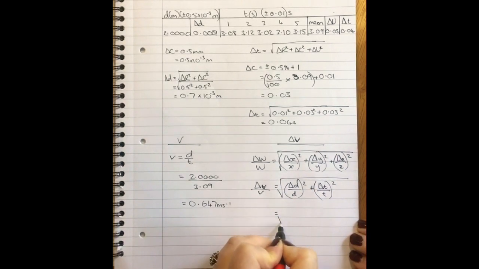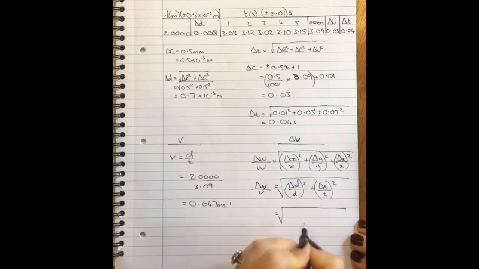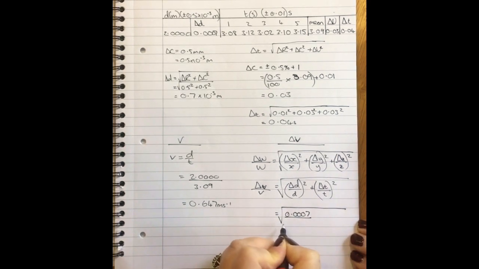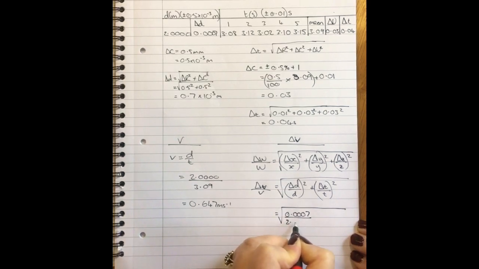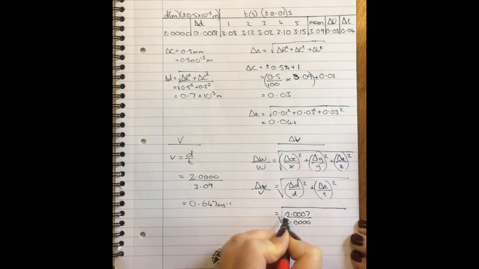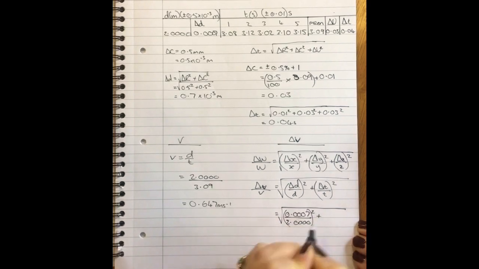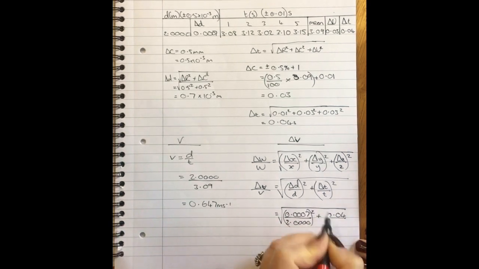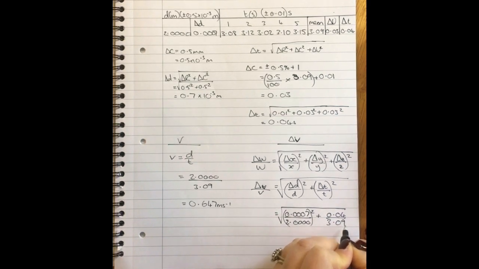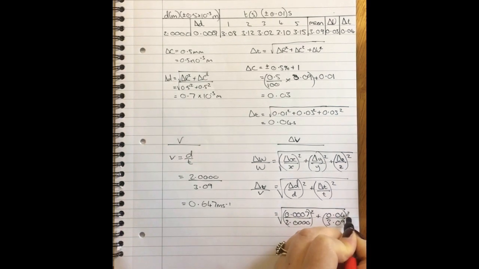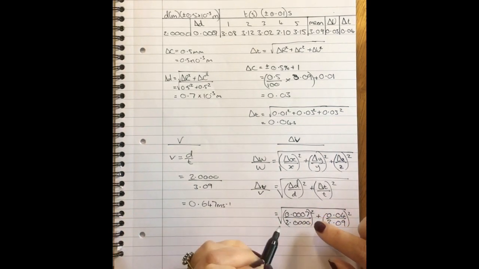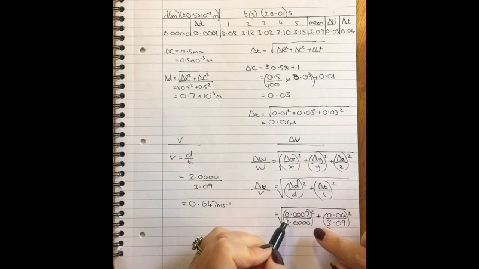So that's equal to 0.0007 over 2, which is tiny, plus 0.04 over 3.09. So you can see here, guys, that proportionally, my distance uncertainty is tiny. It's going to be negligible here.